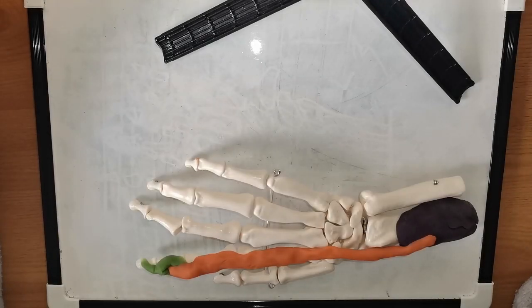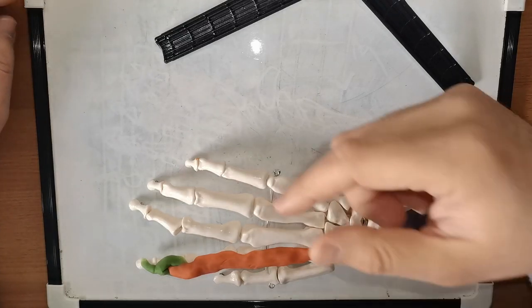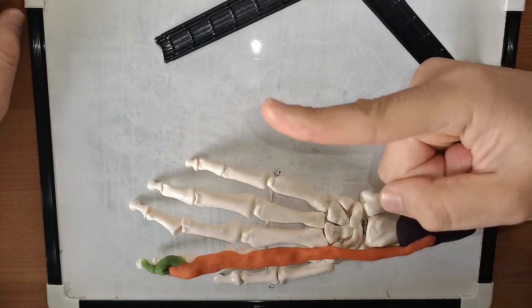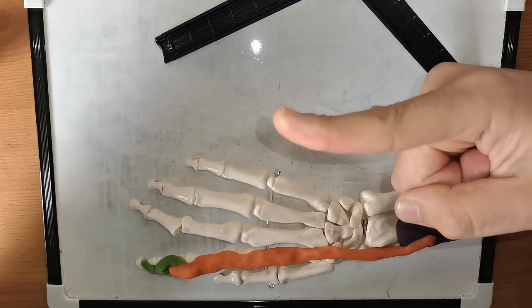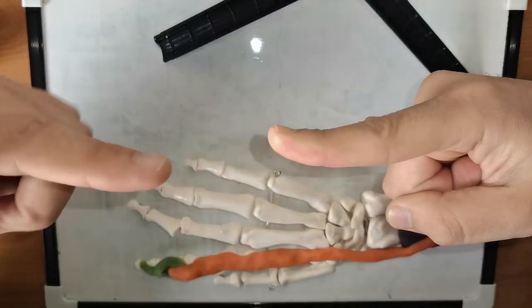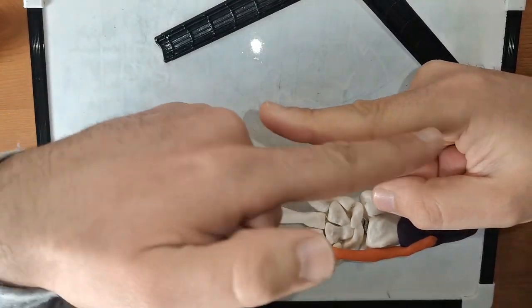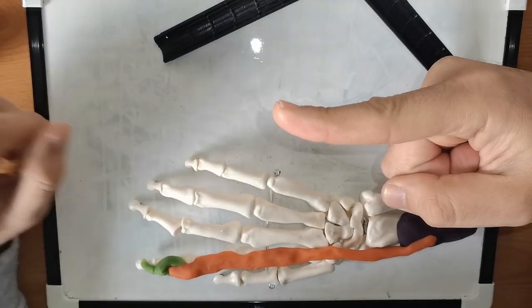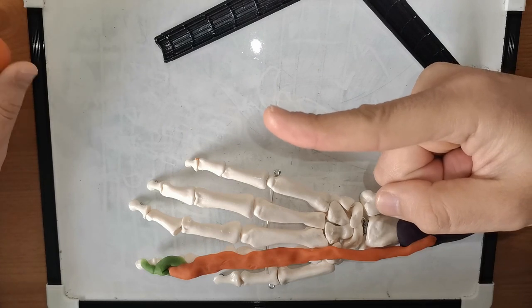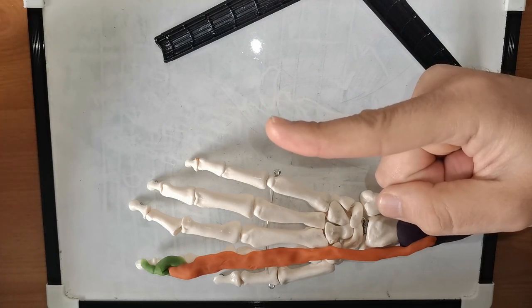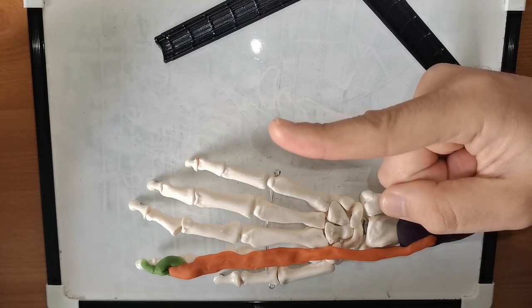So now we're going to talk about the pathophysiology of mallet finger, or how the injury, the condition, happens exactly. It typically happens when my finger is fully extended and there is a blunt trauma along the long axis of the finger. This injury typically happens during sports, and that's why it's sometimes known as baseball finger.